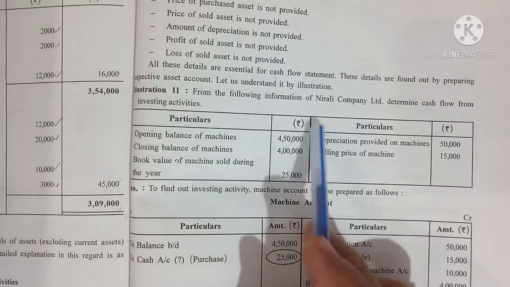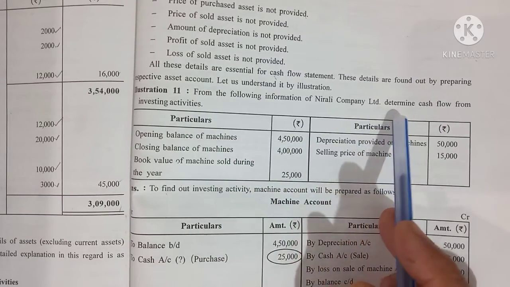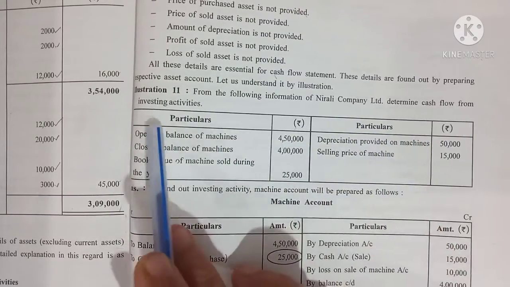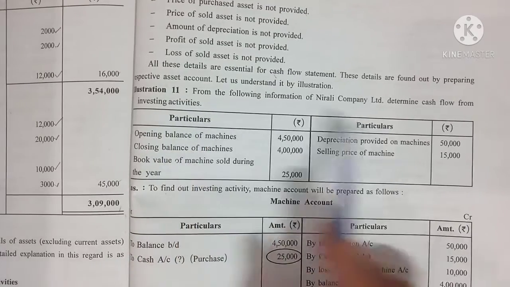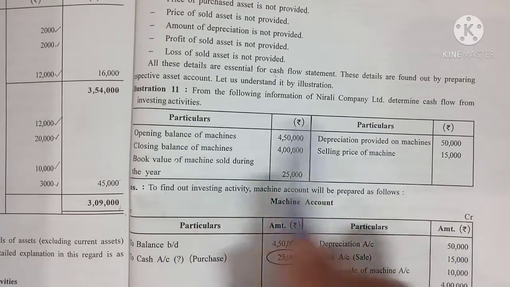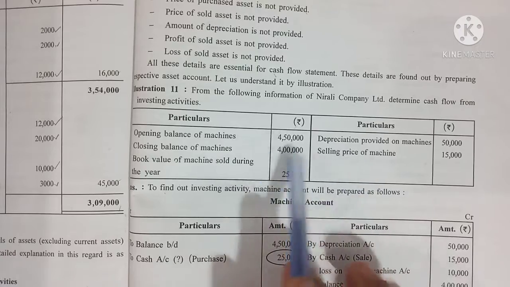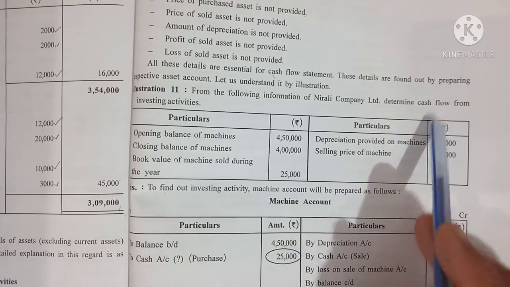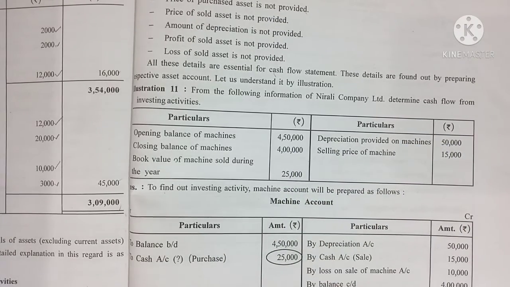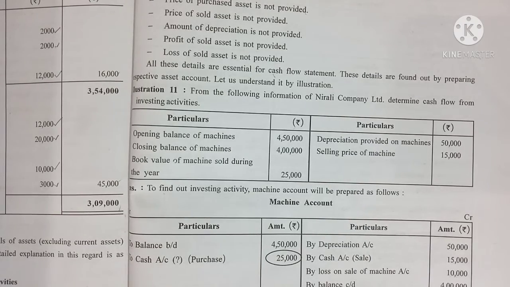Let me explain this question number 11. From the following informations of Nirali Company Limited, determine the cash flow from investment activity. What they are telling is that from this information you have to find out whether cash comes in or cash goes out from investment activities.